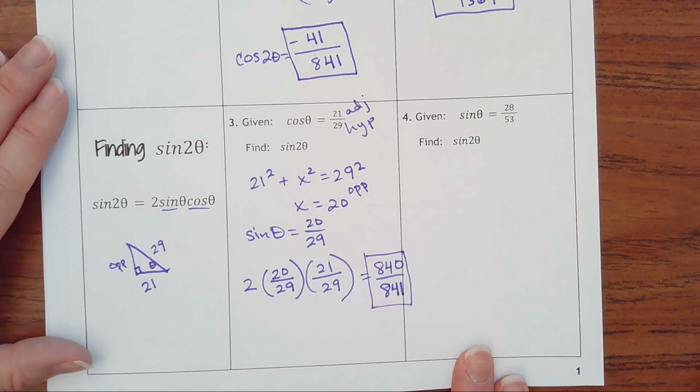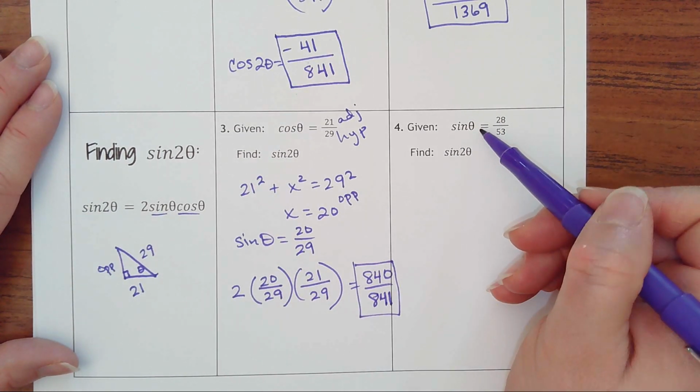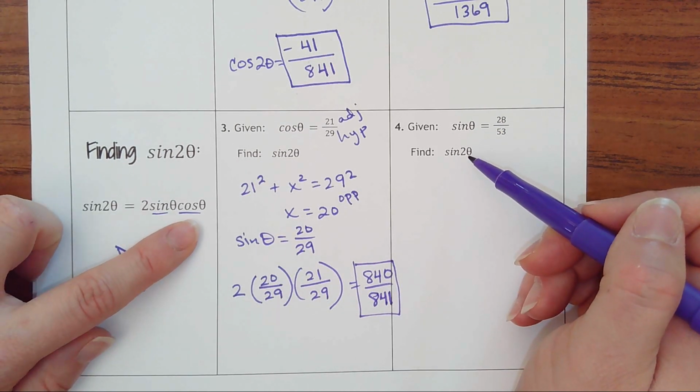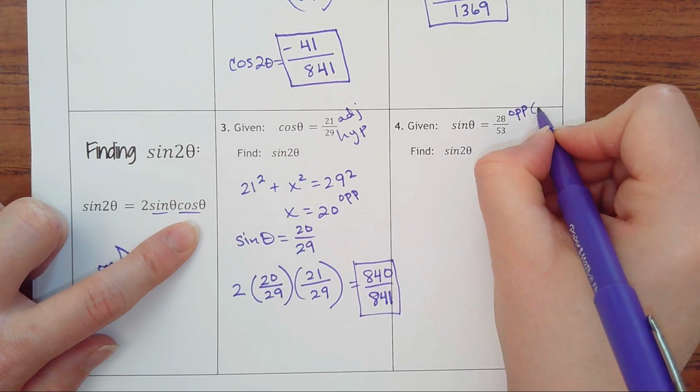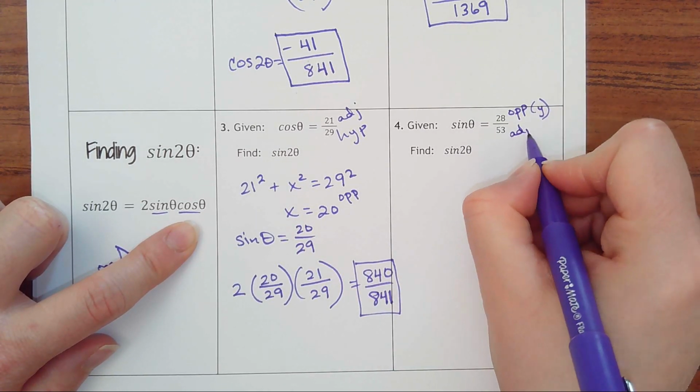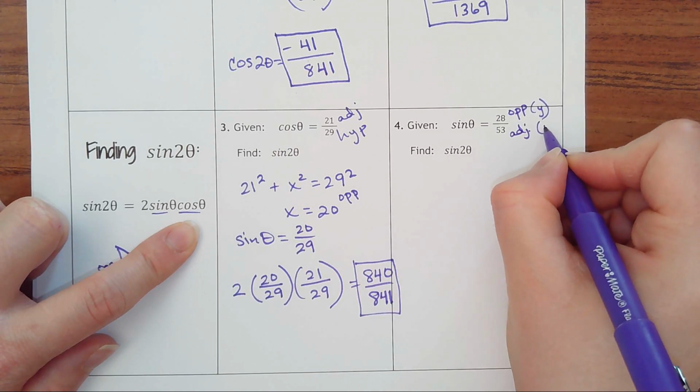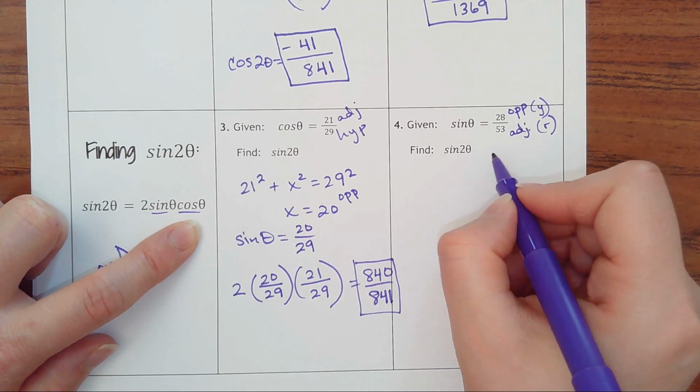Number 4 is very similar to that, other than now they're giving us a sine ratio. So now we need to find cosine to be able to use this. This is my opposite, or my y, over my hypotenuse, or my radius. I need to find the adjacent.